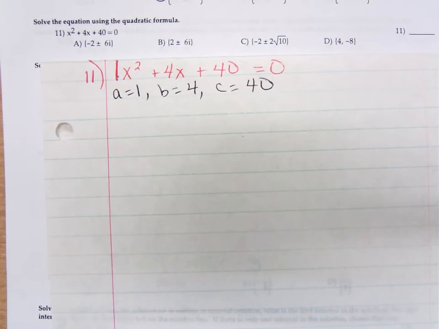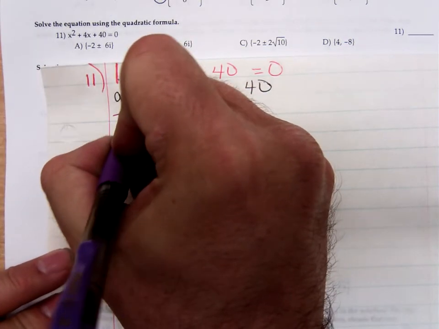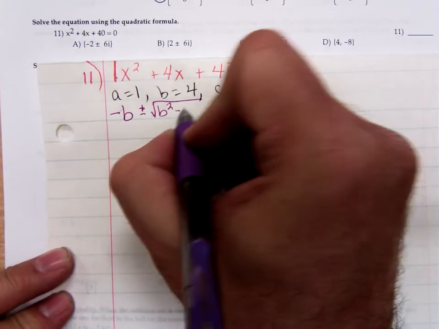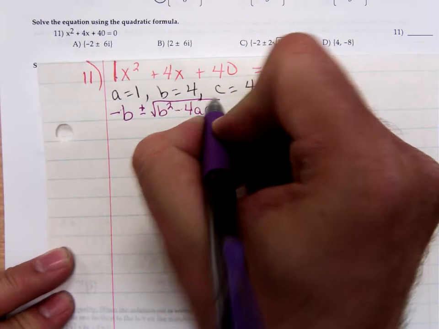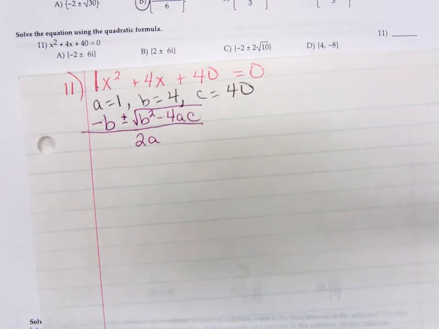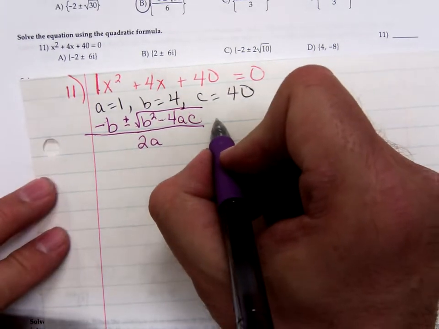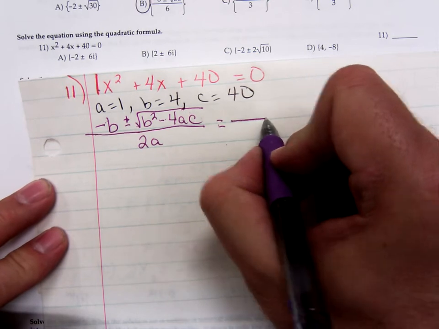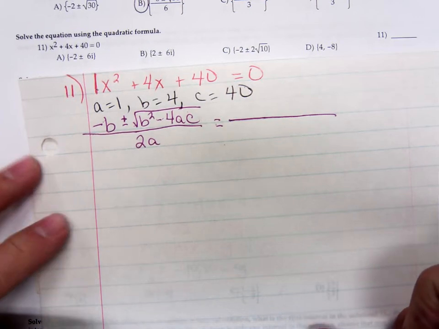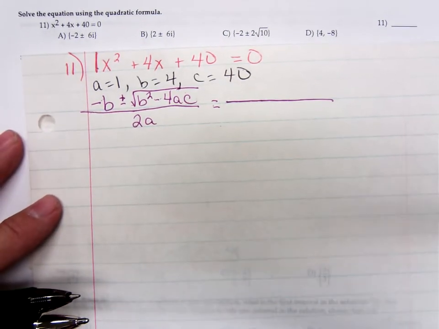I'll write out the formula and plug in. Negative B, this is the quadratic formula, plus or minus the square root of B squared minus 4AC all over 2A. Y'all are taking your test 1 week from today, so hopefully 1 week from today you'll have that formula memorized, at least for a few minutes to write it down on your test paper when you get it.